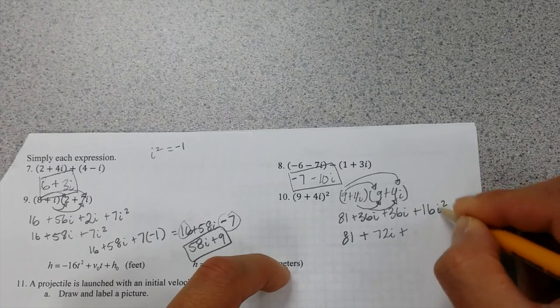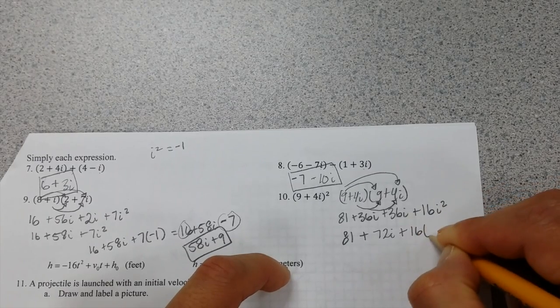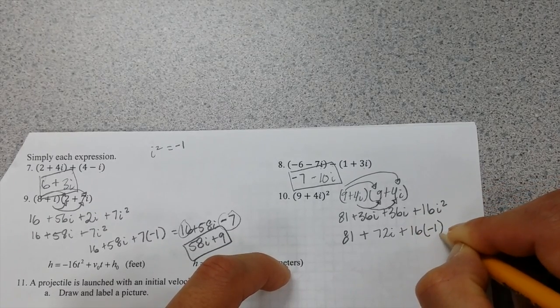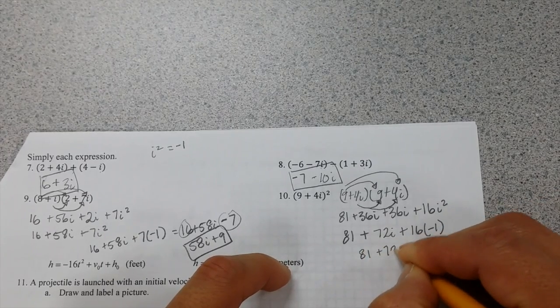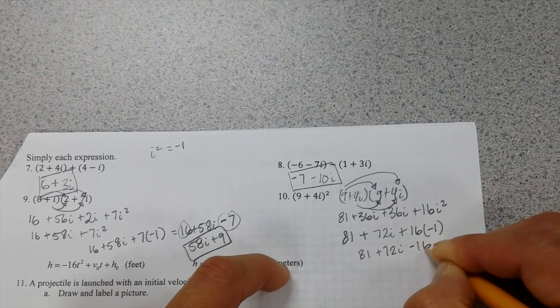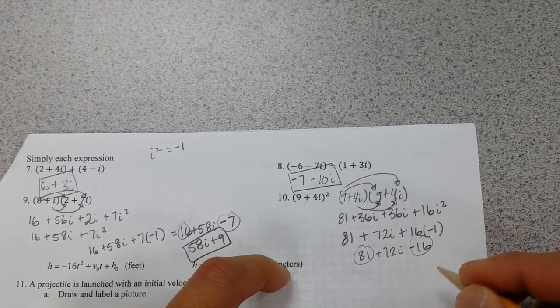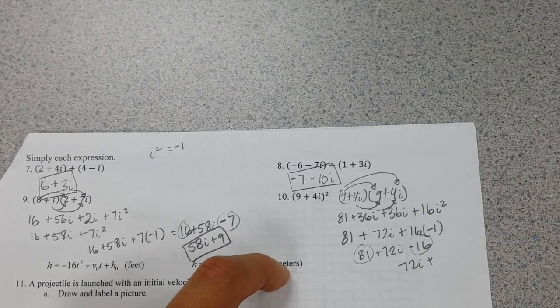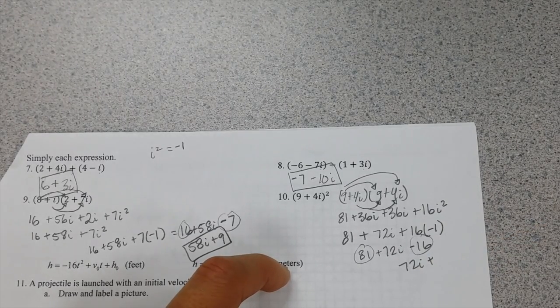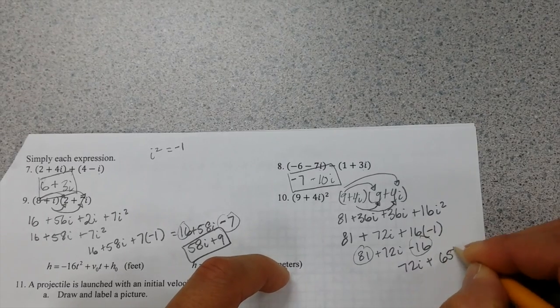And we know i squared is negative 1, so plus 16 times negative 1. This becomes 81 plus 72i minus 16. Combine like terms, you get 72i plus 81 minus 16 is 65.